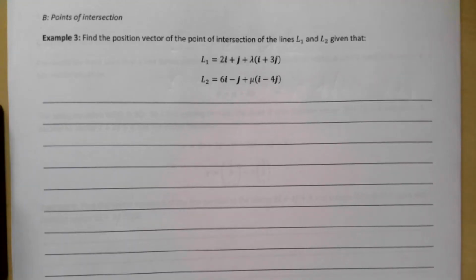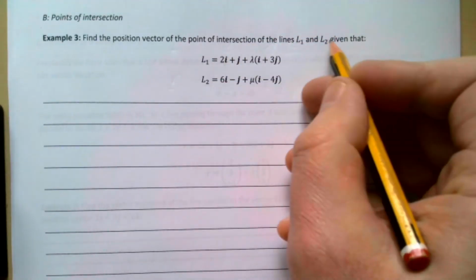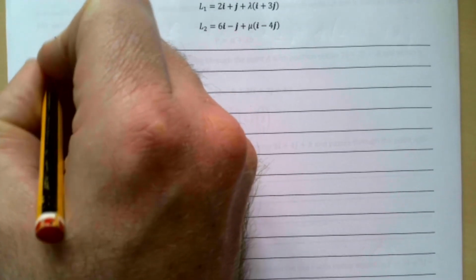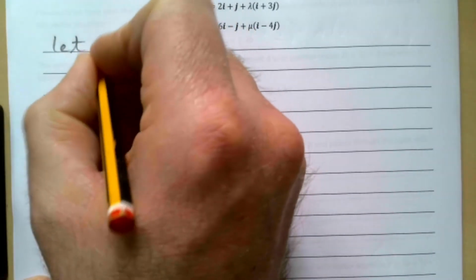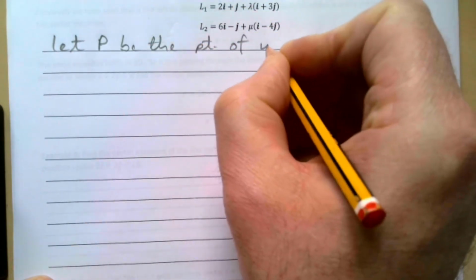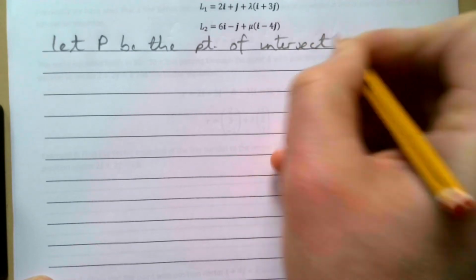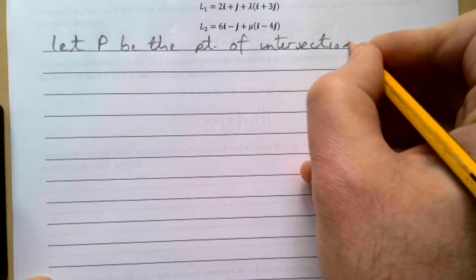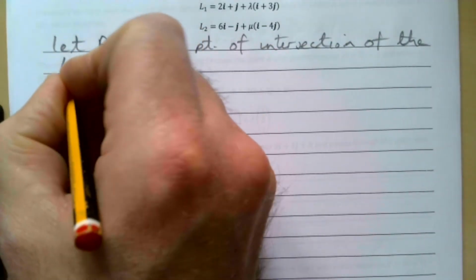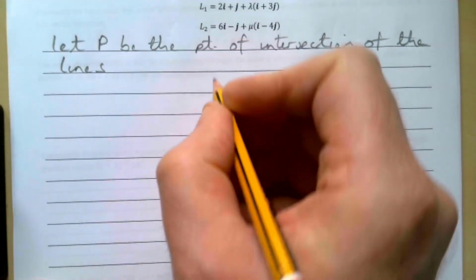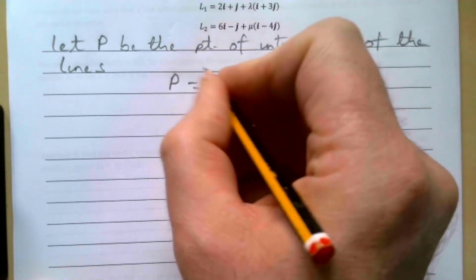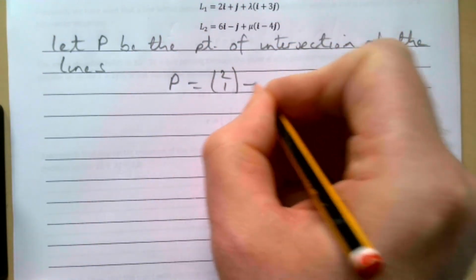Finding a point of intersection. So to find the position vector of a point of intersection of these 2 lines, we need to set it up. So let P be the point of intersection of the lines. Then P must equal, I'm just going to write that as 2, 1, we'll change it into column form because it's easier, plus lambda.